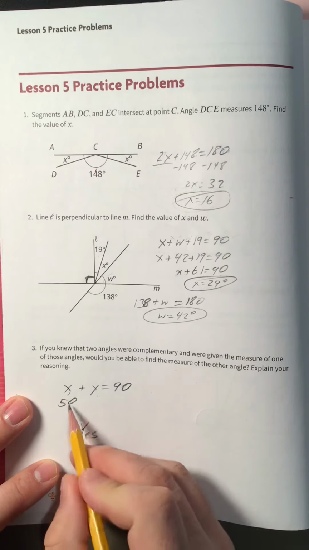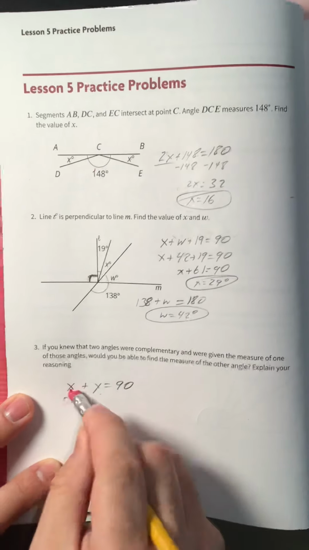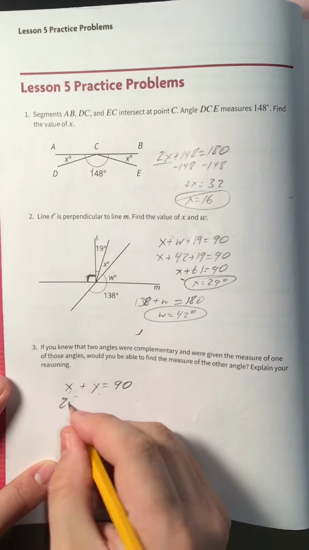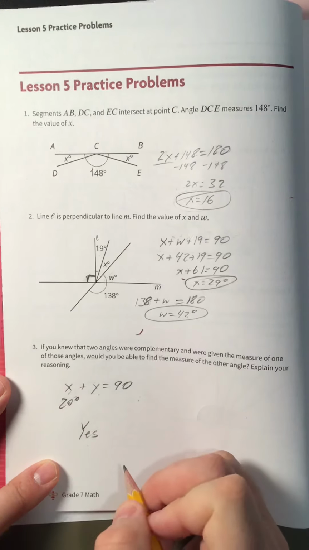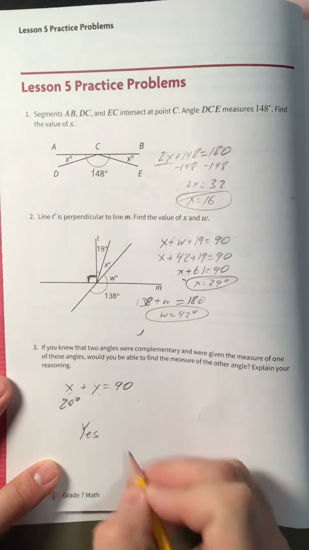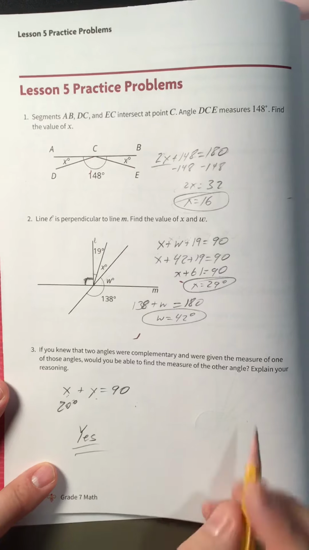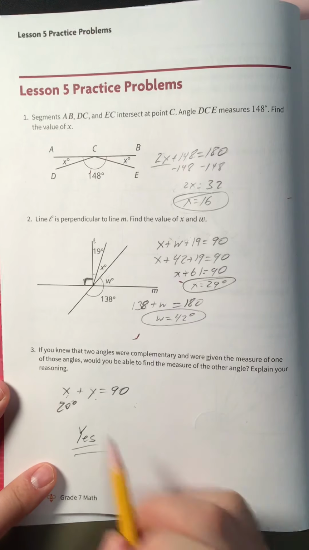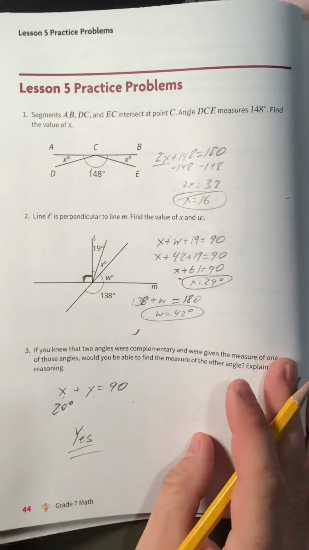Okay, so if you know one angle, all you would have to do is take 90 minus that to get the other. Let's say it gave me that x was 20 degrees. What would y be? It would be 70. 90 minus 20 is 70 degrees. So yes, you'd be able to figure it out. It does say explain your reasoning. Complementary angles add up to 90. So if you have one, you just have to take 90 minus the other angle.